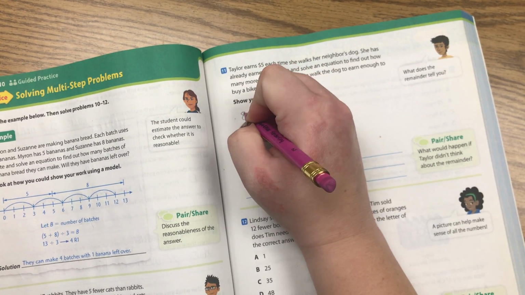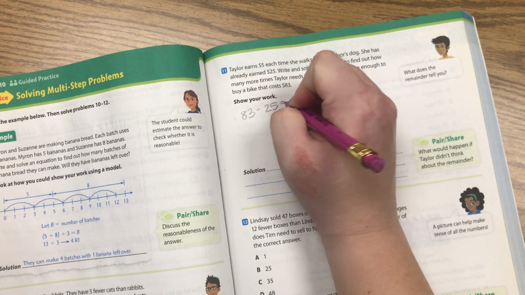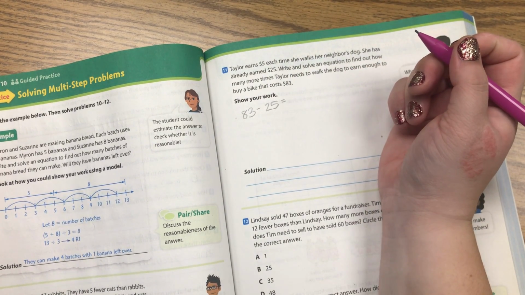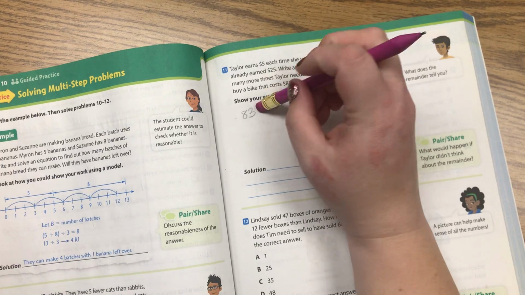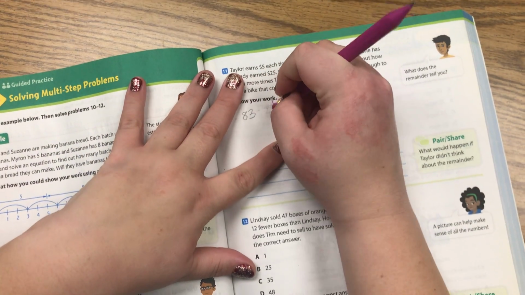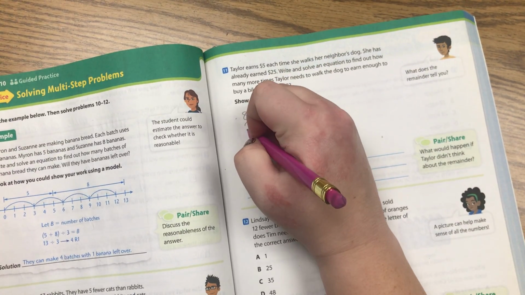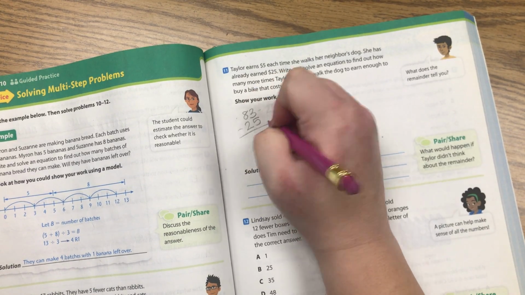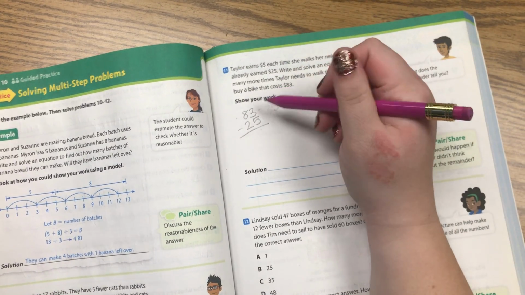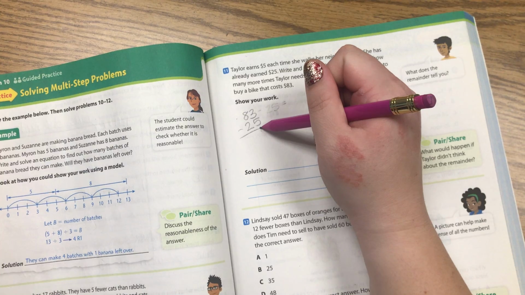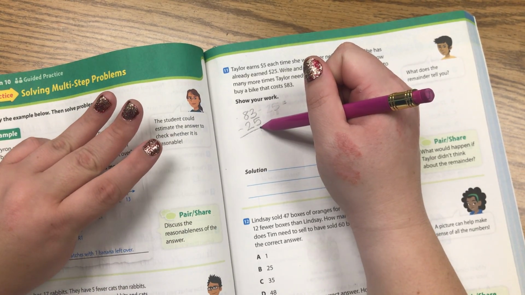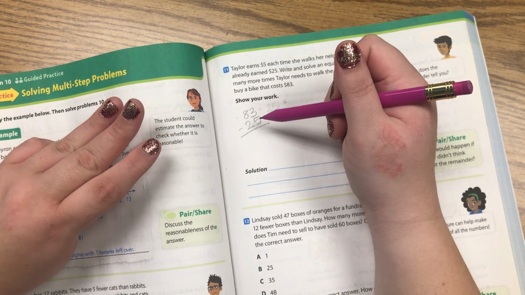So let's find how much money she still needs. So I like doing my subtraction like this. That way I can line up my ones place. 3 minus 5, we've talked about this before, beginning of the year. If I only have 3, I can't subtract 5.